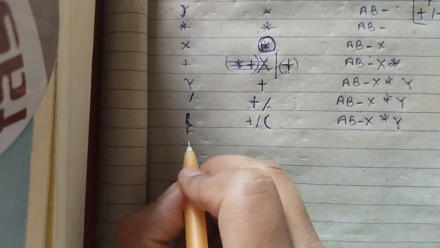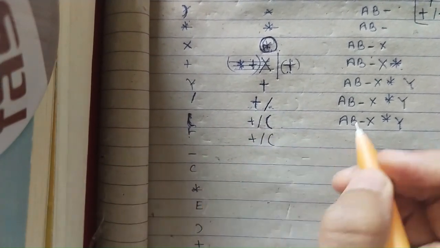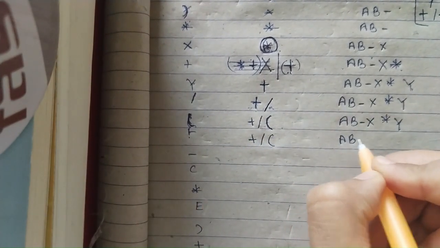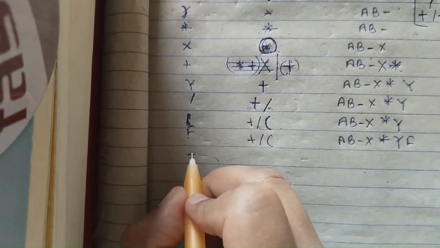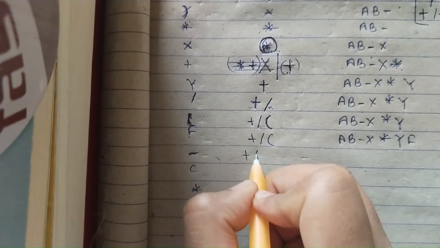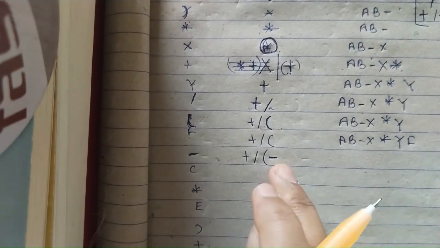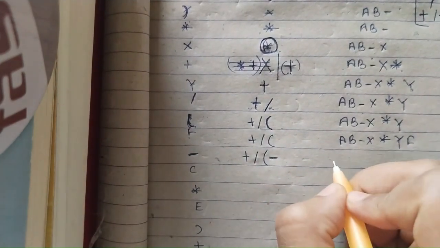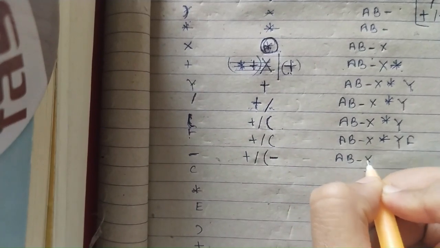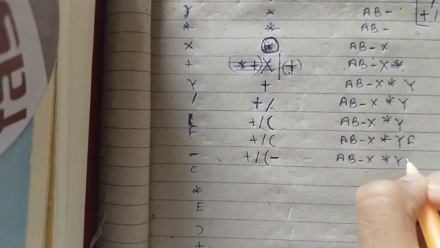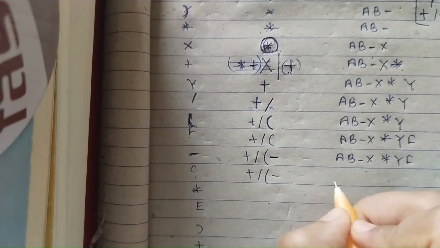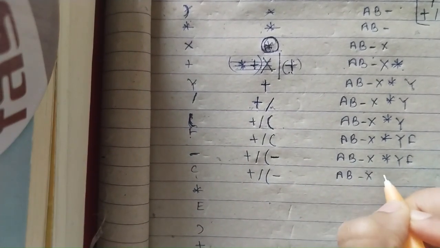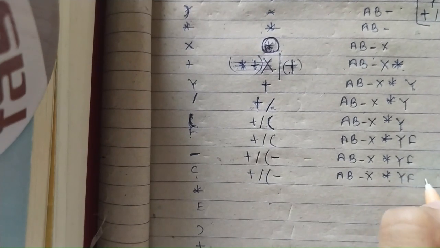Next is F. F is an alphabet. It will be popped out into the expression. So A, B minus X into Y, F, right? Now again a minus has come. No precedency order will be followed. Minus will be at the right hand side of the bracket. So A, B minus X into Y, F. Next is C. Again, A, B minus X into Y, F, C.